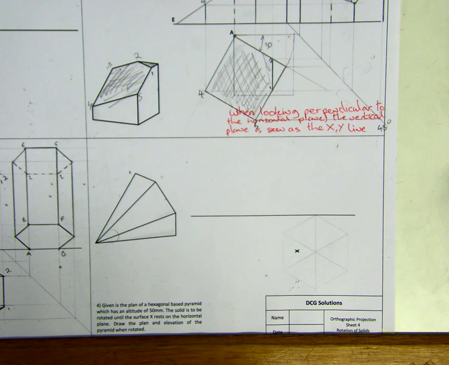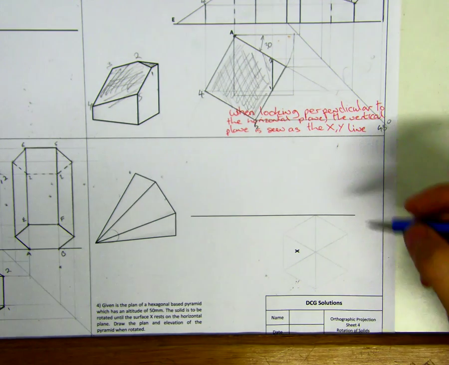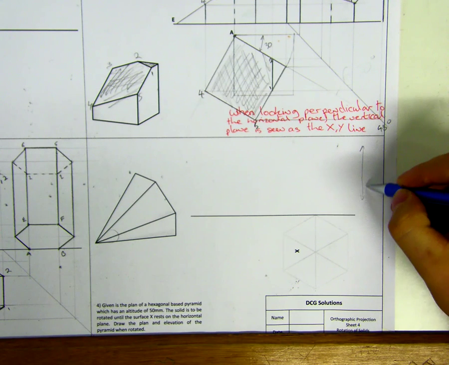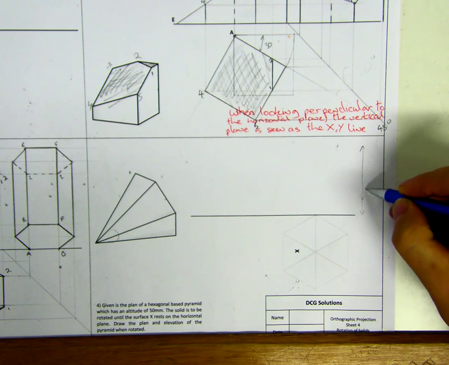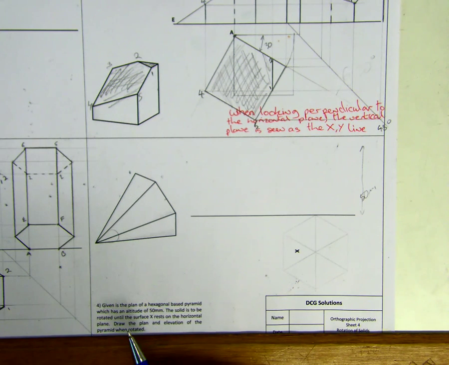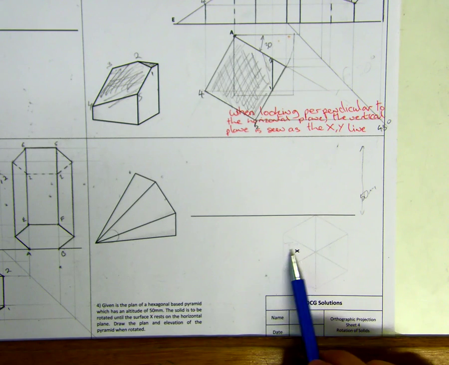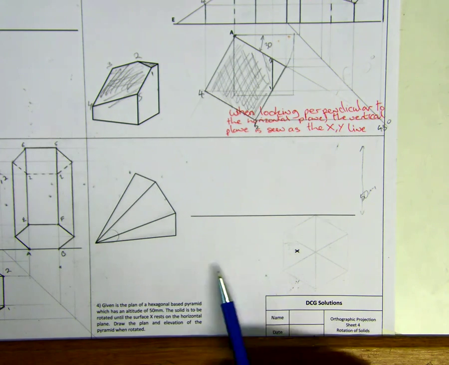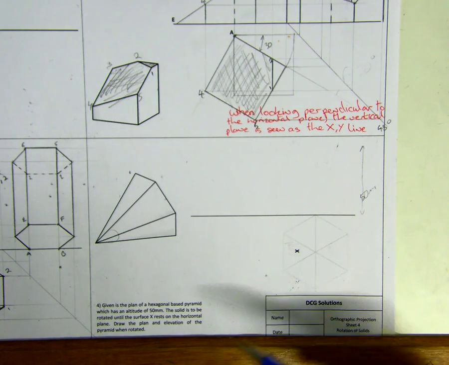Okay, the plan of a hexagonal base pyramid had an altitude of 50, so we know the height here is going to be 50. From there to the XY line is going to be 50. So the solid is to be rotated on the surface X, so the surface X here, that's going to be tilted over so it's lying flat on the ground. So draw the plan and elevation of the pyramid.